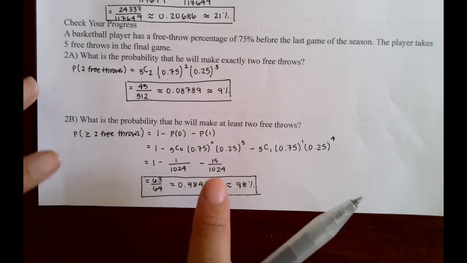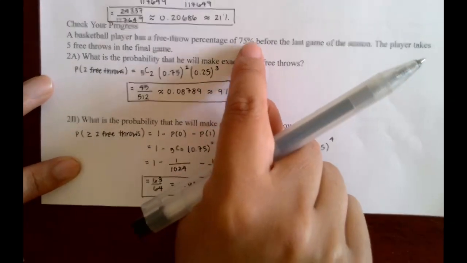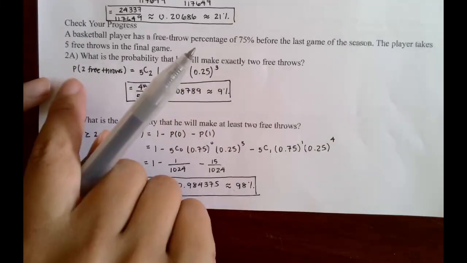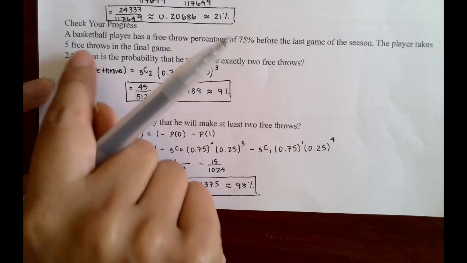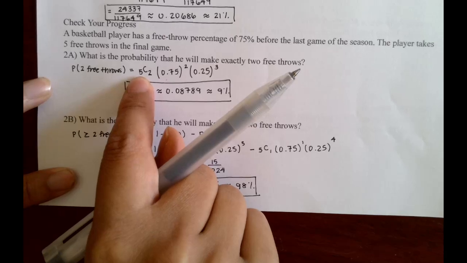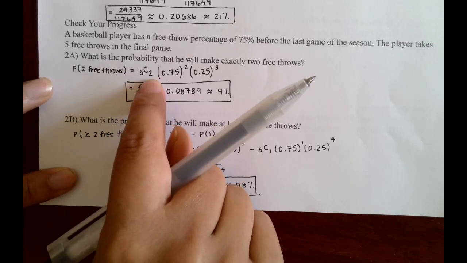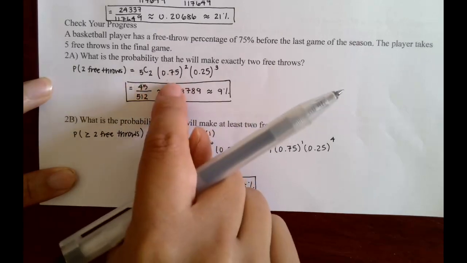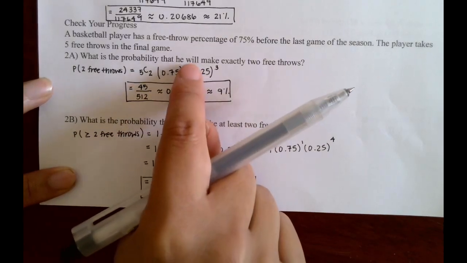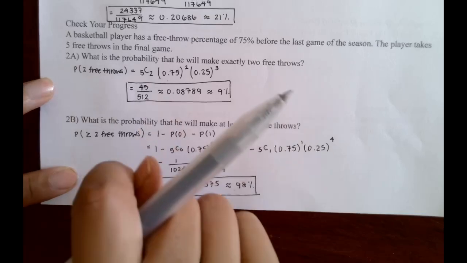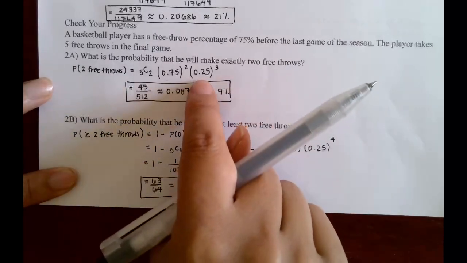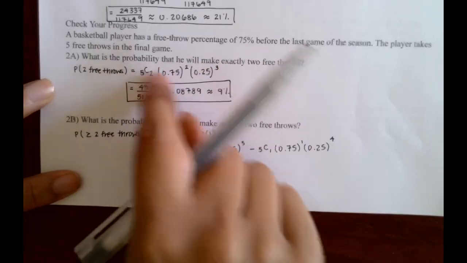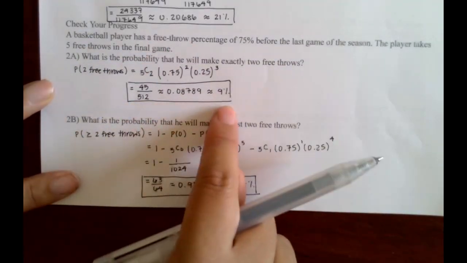Okay, so he has a 75% success rate, which means his failure rate is 25%. So probability of 2 free throws, if he's making 5 of them, he's going to take 5 of them, and we want 2 free throws, so that's 5C2 for combination. Okay. Of his success, 0.75, he's going to make 2 of them, so 0.75 to the second power. And then of his failure, 0.25, there's going to be 3 of them, so 0.25 to the third. And then simplify that, and this is what you get.